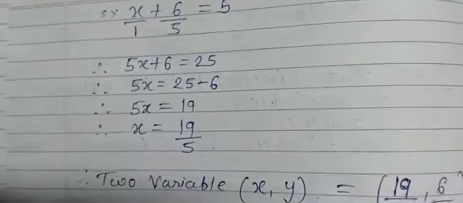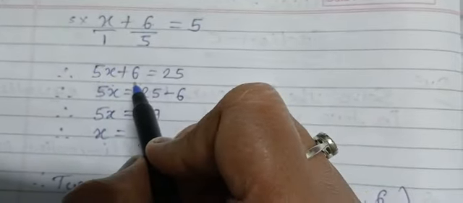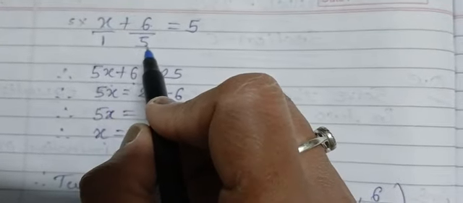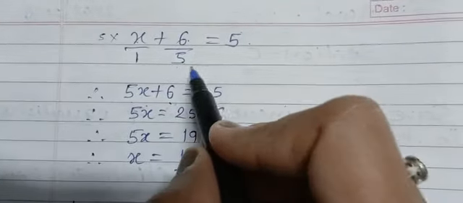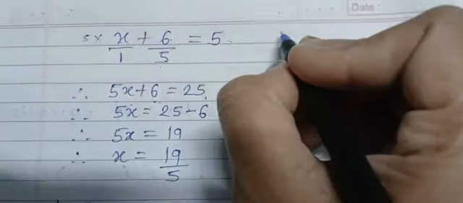Right? So, if I multiply 5 here, then it is 5x plus, here 5 itself is in the denominator, so we can directly write 6, and this 5 will also be multiplied on the other side of the equal sign. So, 5 times 5 is 25.